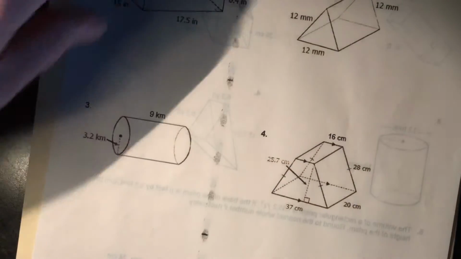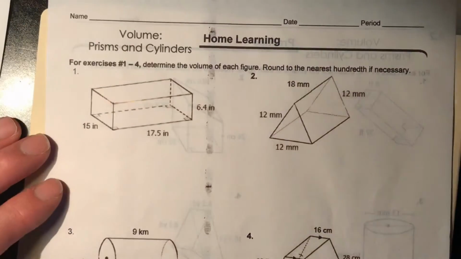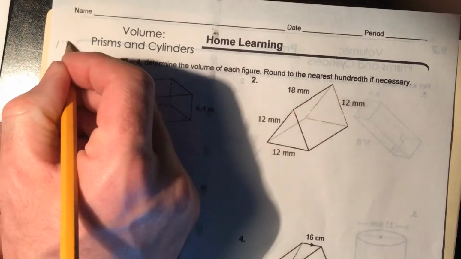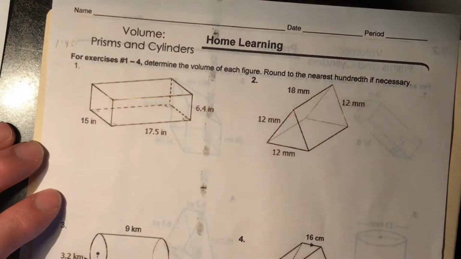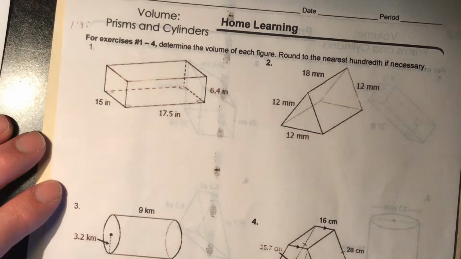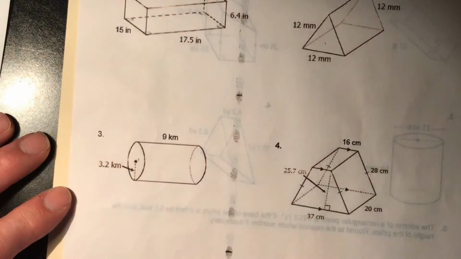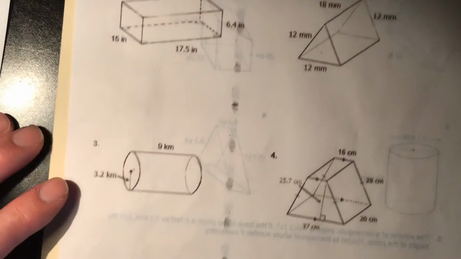Okay. So for the home learning, what you need to be able to know is the area of each of these bases. So, for example, here you know the area of a triangle. Here, area of a circle. Here, area of a trapezoid.